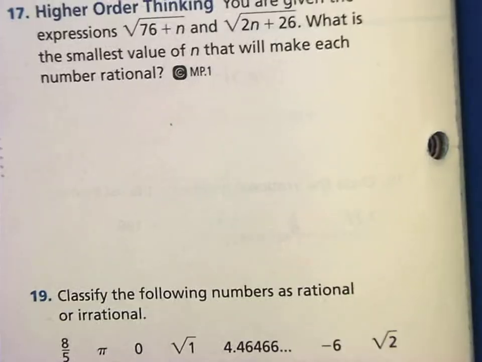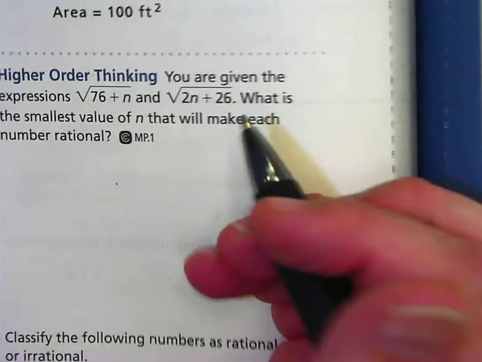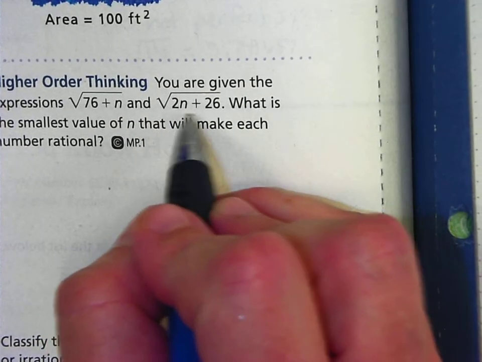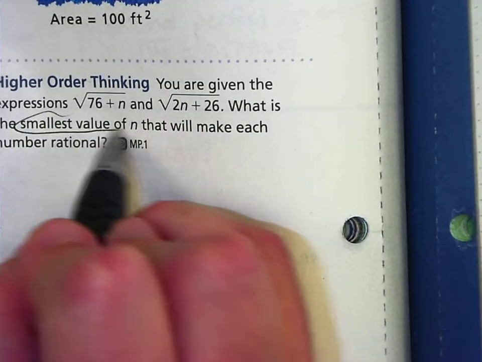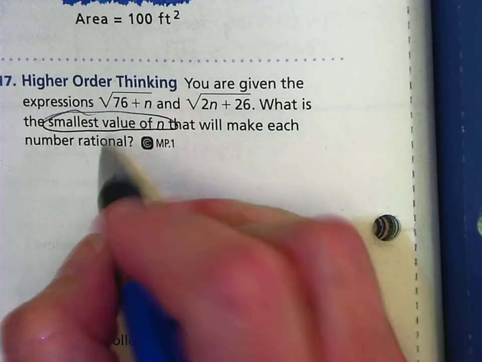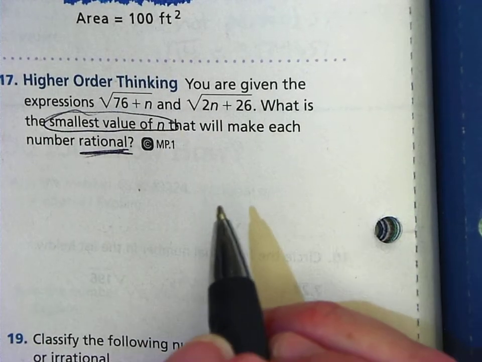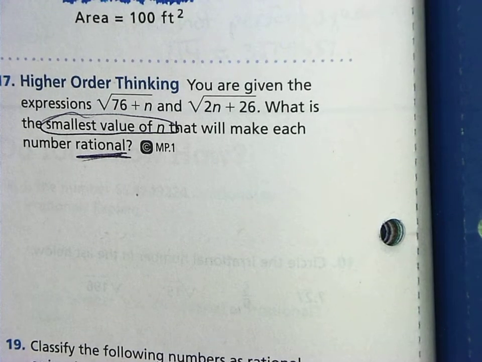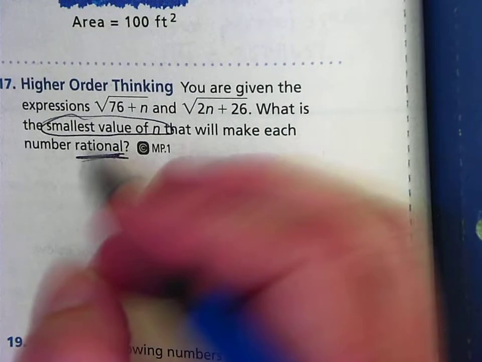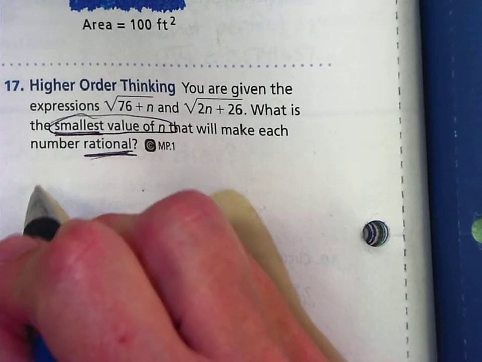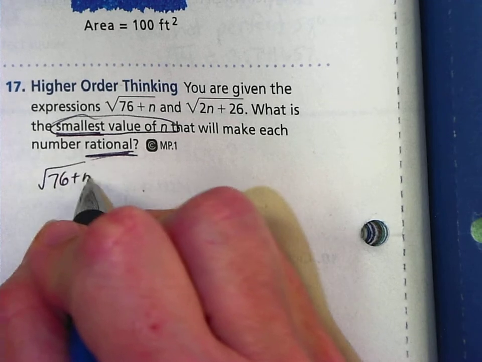Okay, let's try this one on the back. It says you're given the expression, the square root of 76 plus n, and the square root of 2n plus 26. What is the smallest value of n? The smallest number you can come up with for n that will make each number a rational number. So since we're talking about square roots, I want to figure out what n has to be in order to get a perfect square number, a rational square root. Since it says smallest, let's start with the number 1. I'm going to plug in 1 for n.